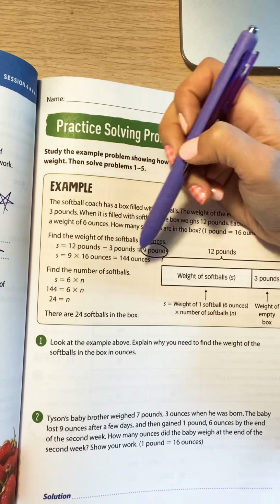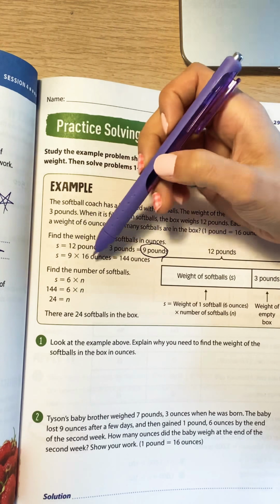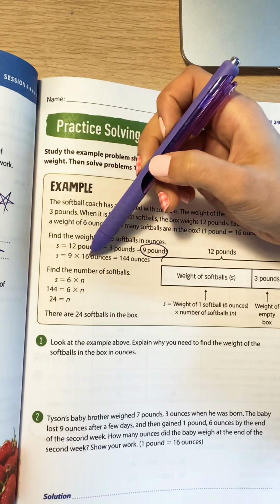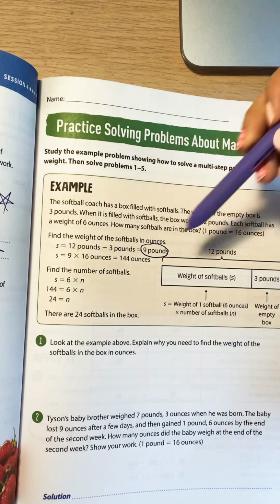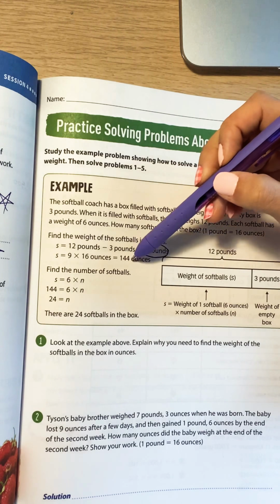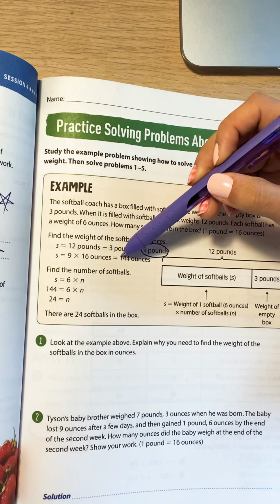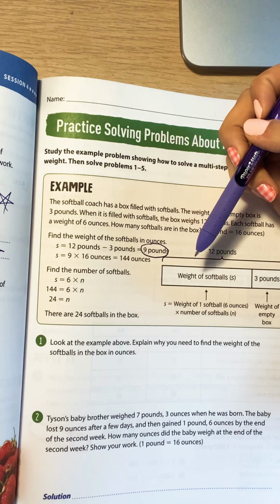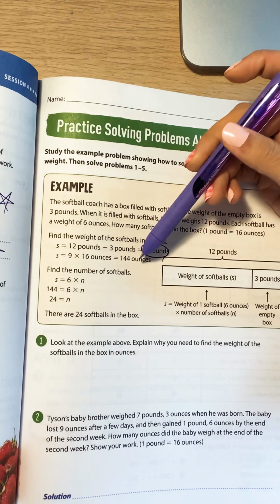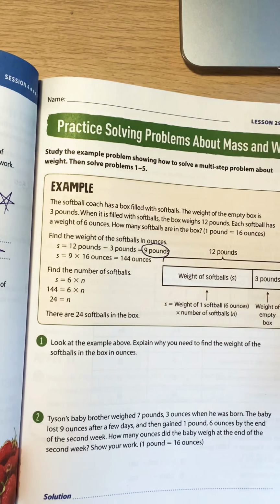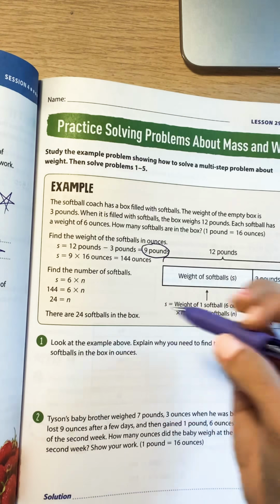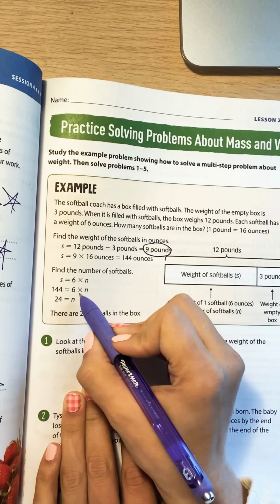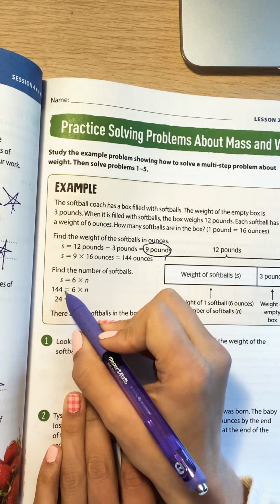Then they converted just the 9 pounds into ounces, so they multiplied 9 pounds times 16 ounces because 16 ounces is what 1 pound is. So this 9 pounds equals 144 ounces. Then to figure out how many softballs that is, because they told me right here each softball has a weight of 6 ounces, they did 6 times something equals 144.